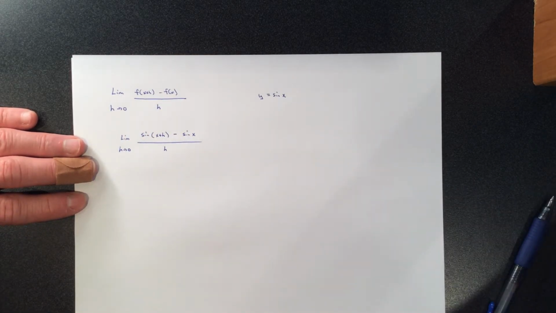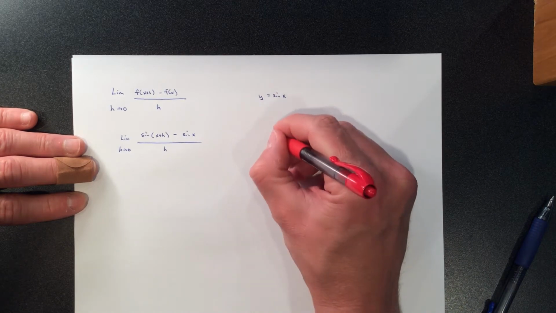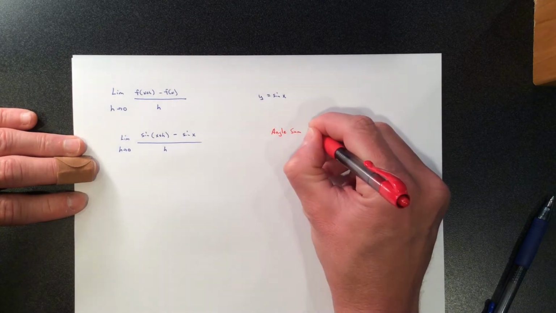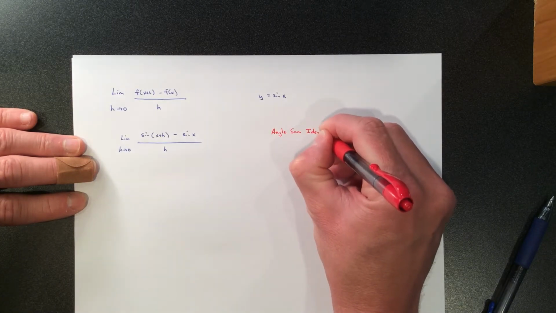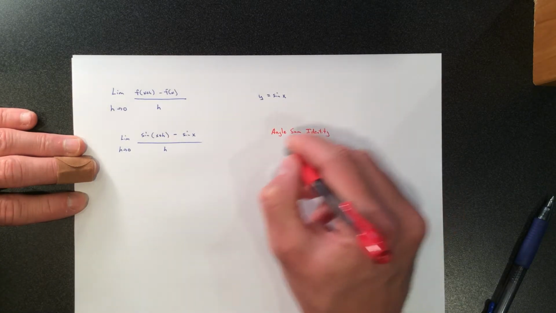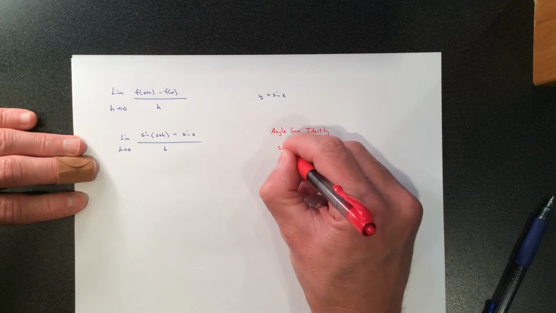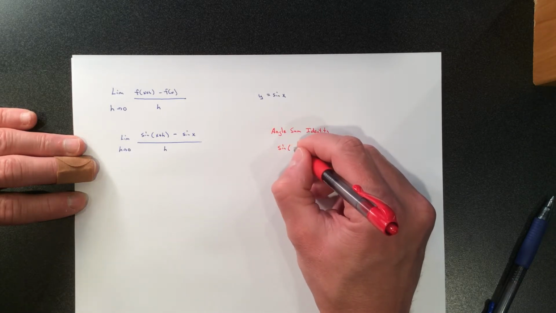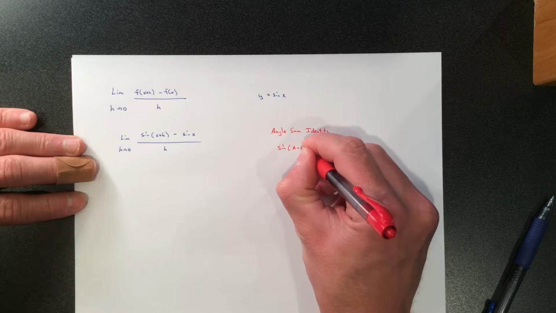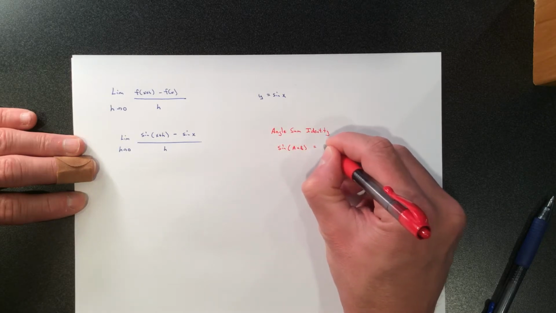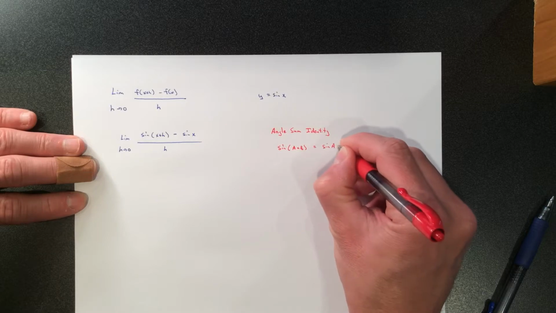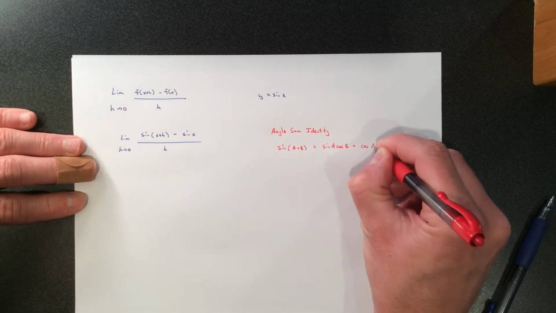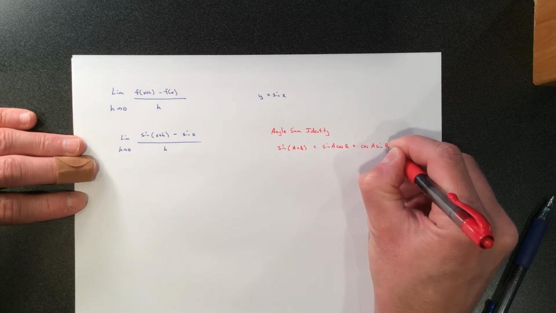Well, it turns out that there is some angle sum identity that you have to use. And the angle sum identity, if you looked it up in a book, would probably be that sine of A plus B is equal to sine A cosine B plus cosine A sine B.